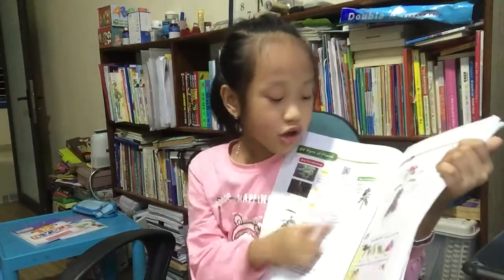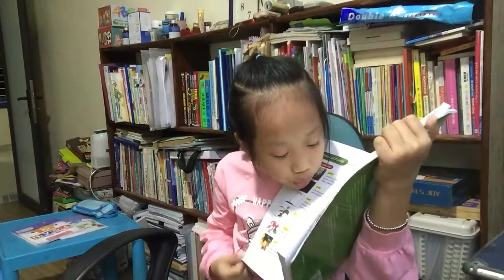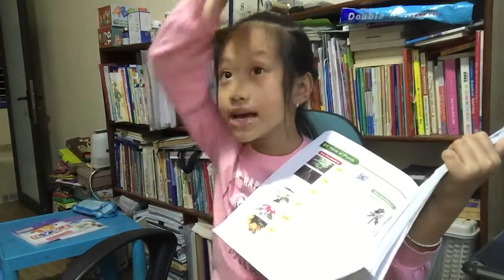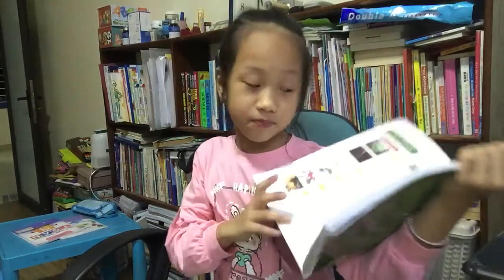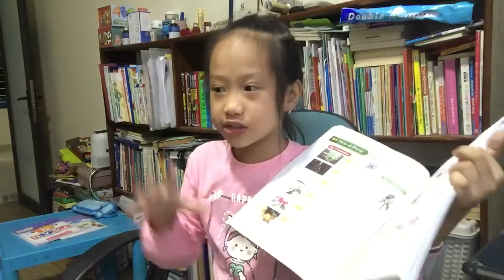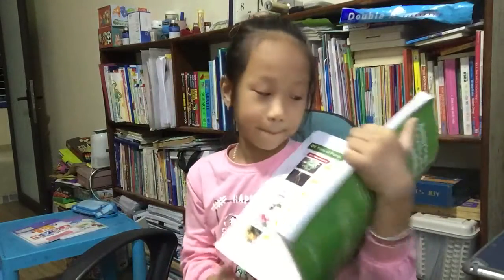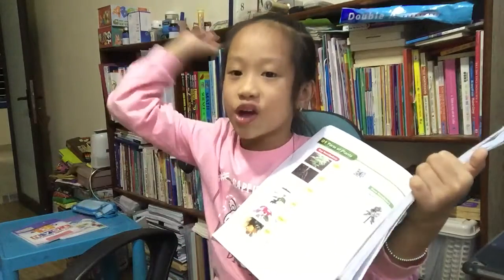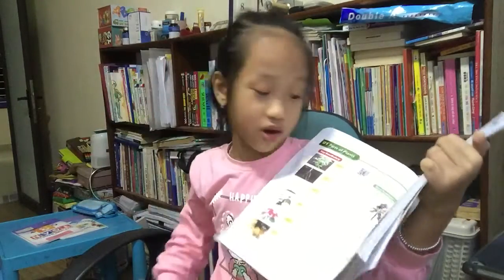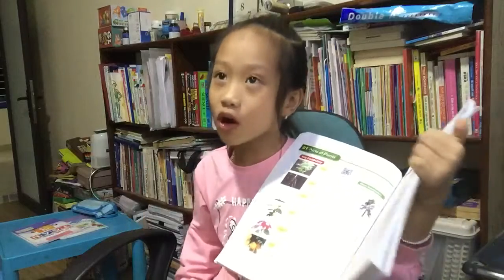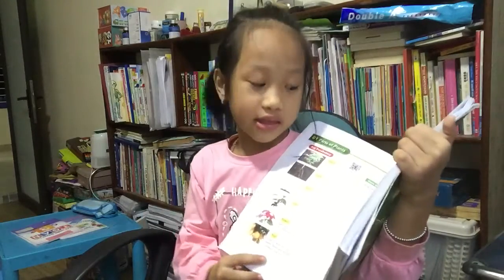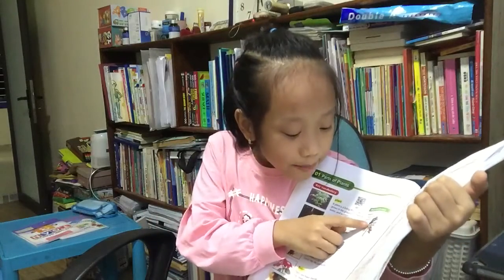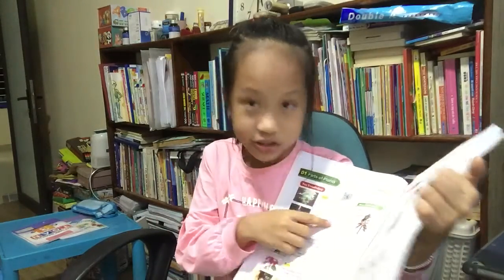It's a branch. A big tree could have many more branches than a small little tree. And these branches act like arms. So I have two arms here, but the tree has many, many arms. They are branches. So there are big branches and small branches.